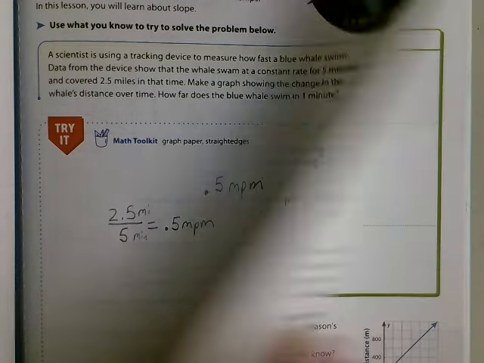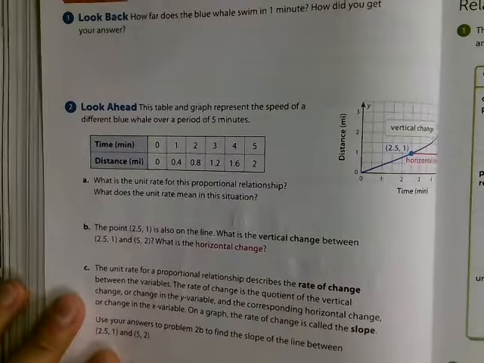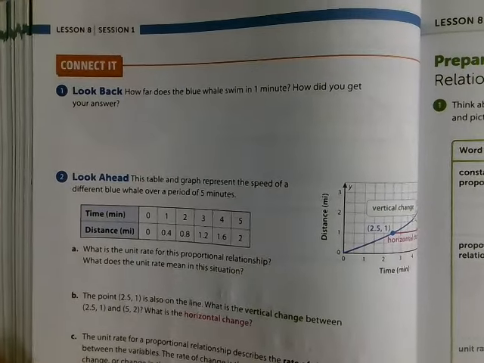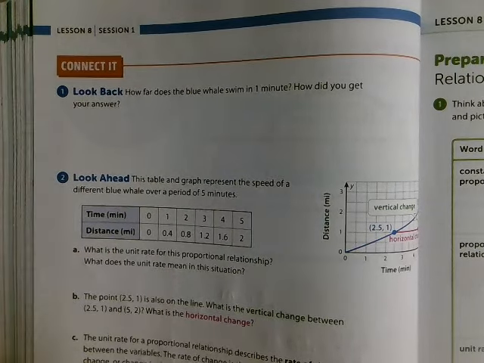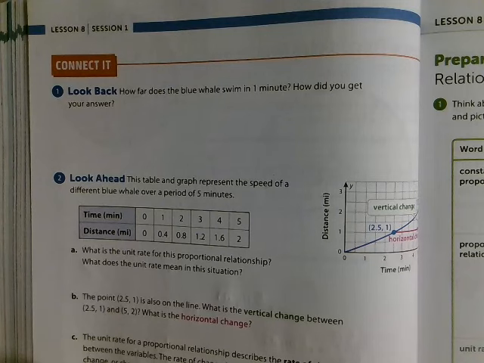All right, so then we're going to flip to the next page. On the next page, page 178, we've got some questions that align with this. How far does the blue whale swim in 1 minute? So this one is a little different.